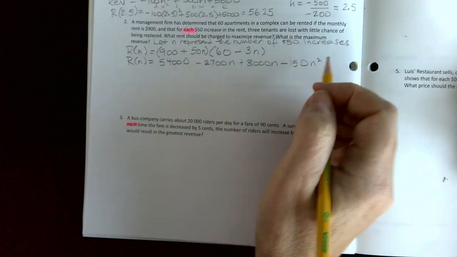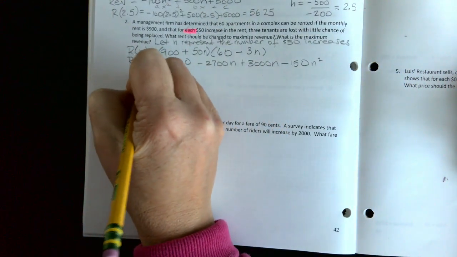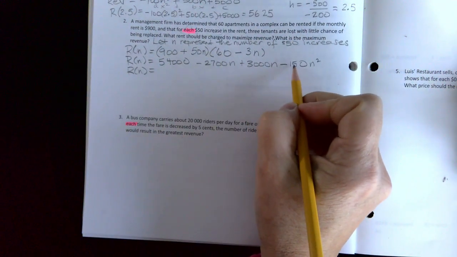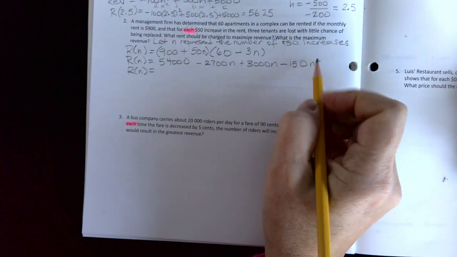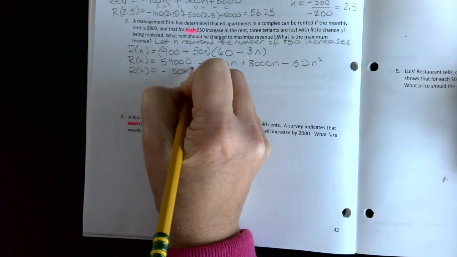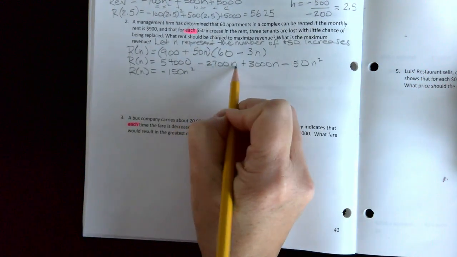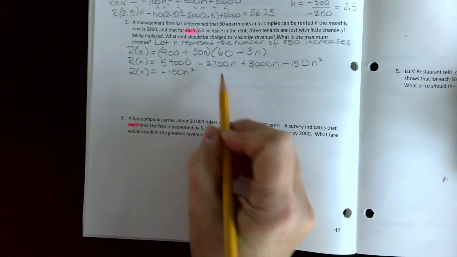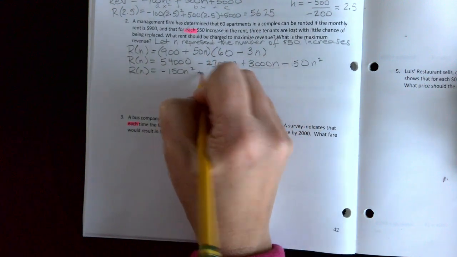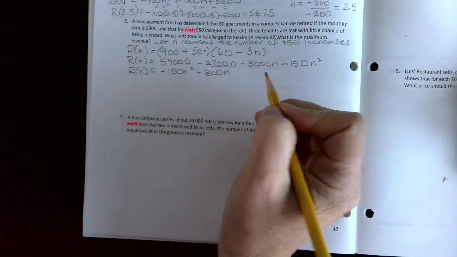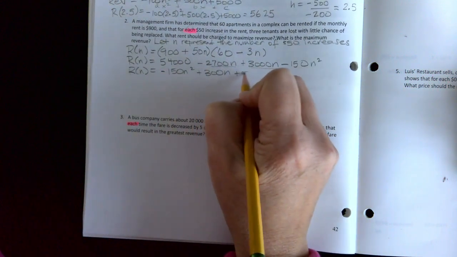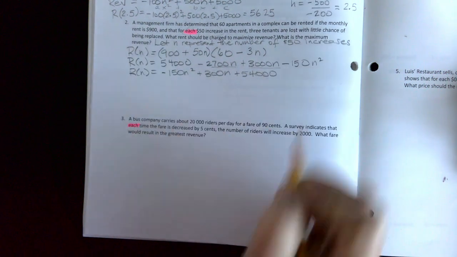All right, that's starting to look a little bit like standard form. All I have to do to make it really look like standard form is put the squared term first. Just recognize, though, that this negative belongs to this term. So if I'm going to move this term to the front, I bring the negative with it. Negative 150 N squared. These two will be my next term, but they're like terms, so I can combine them. Negative 2,700 plus 3,000 is positive 300 N. And then 54,000 is my last term. Notice it's positive, so I bring the positive here.